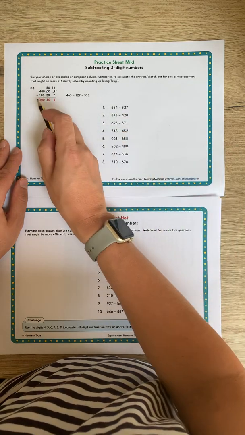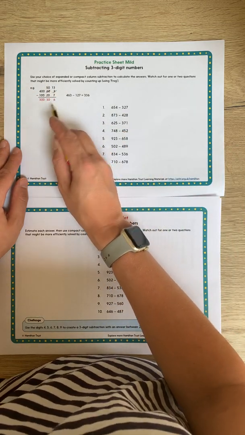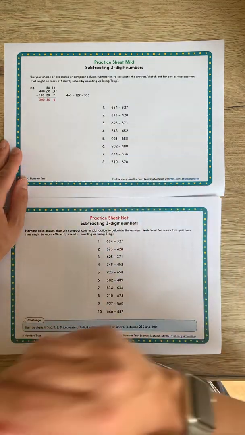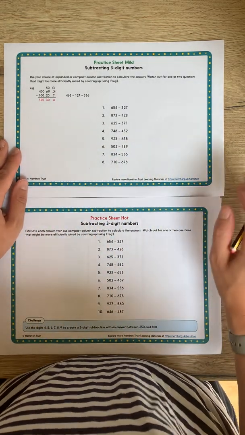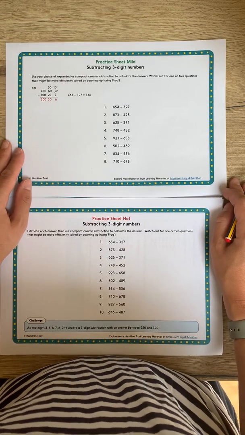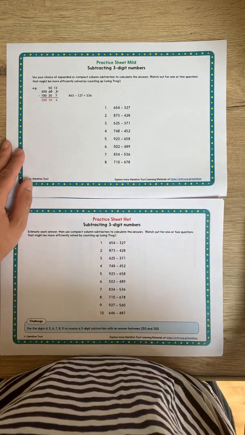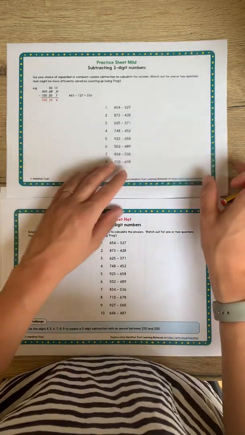Like I've said, use the expanded method here, which is demonstrated, or the compacted method that I have shown you, whichever you feel more confident with. Looking back at your work from last week, it's really nice to see some of you doing this method, some of you doing the compacted method, some of you having a go at both. So it's completely up to you.